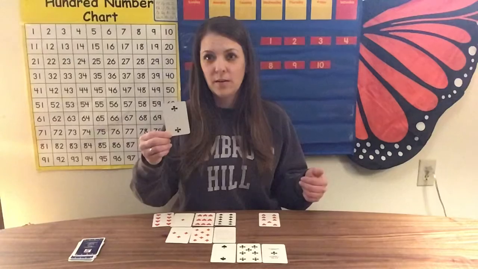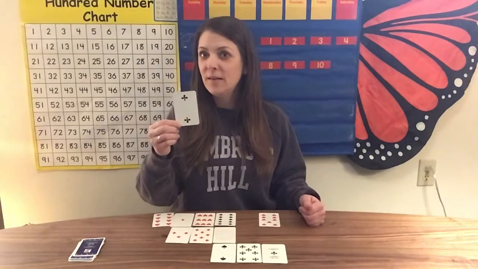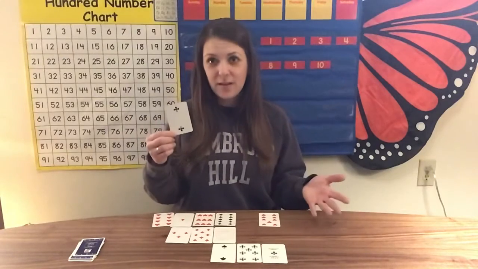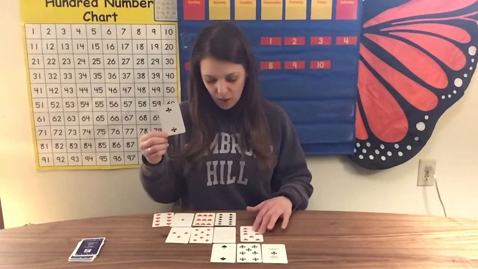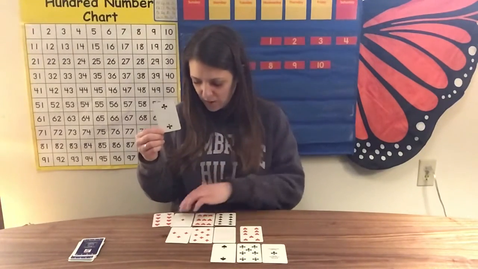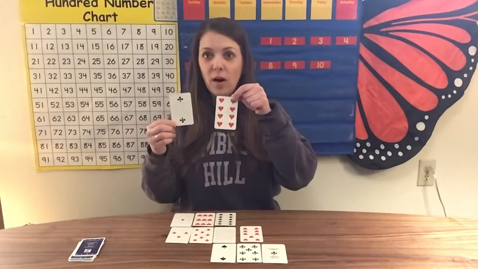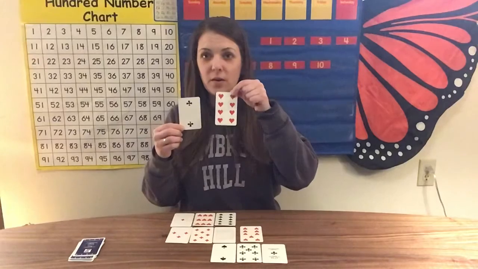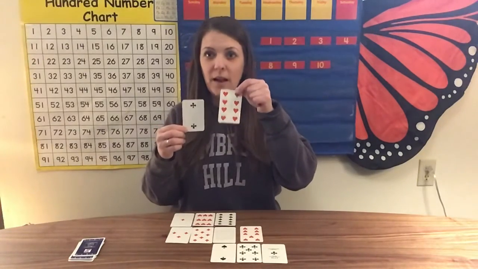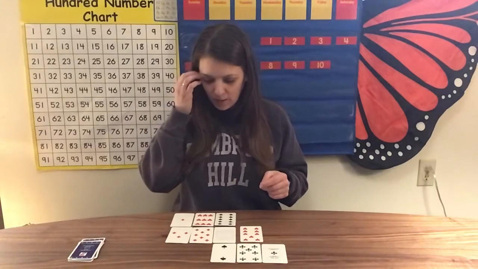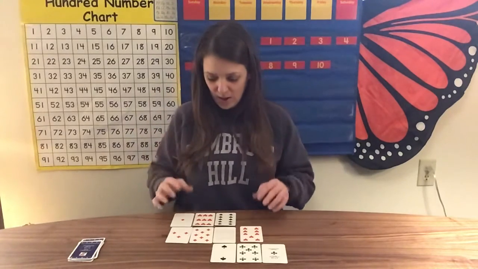2. I know 2 plus 8 equals 10. Now, 8 is a big number, so I'm going to look closely at my cards. Oh, this one has 4 on one side and 4 on the other. So 4 plus 4 is 8. 8 plus 2 equals 10. I've got it.